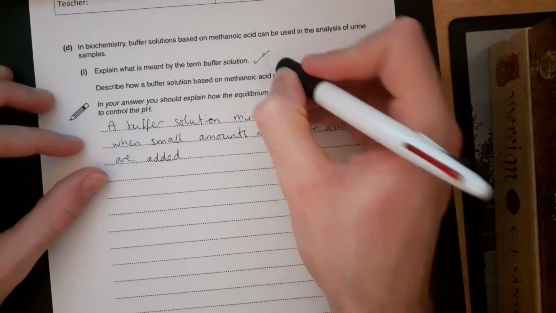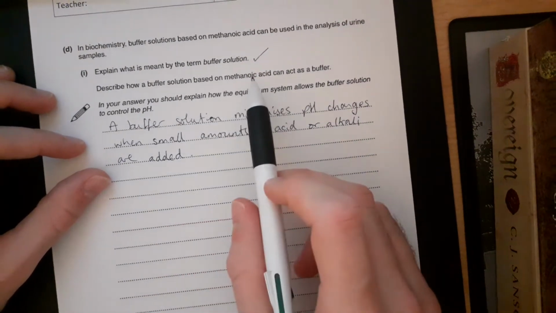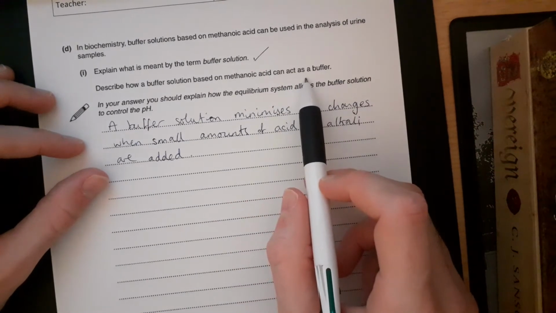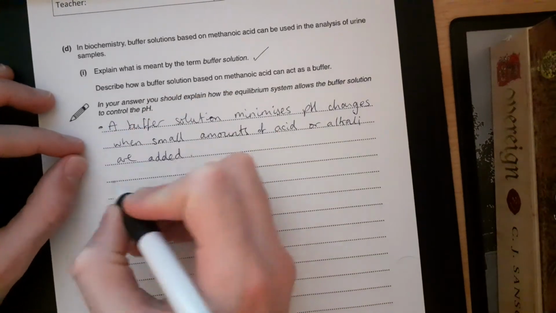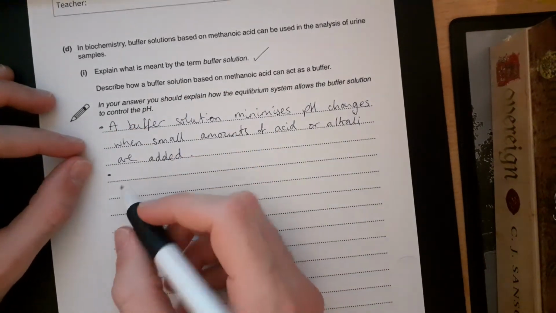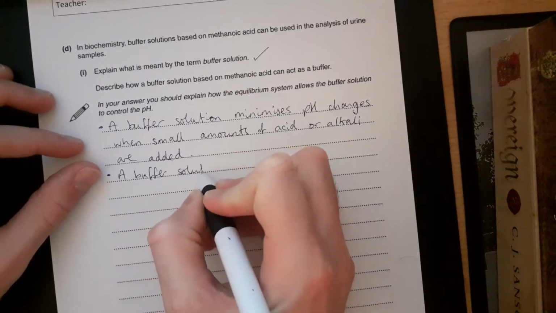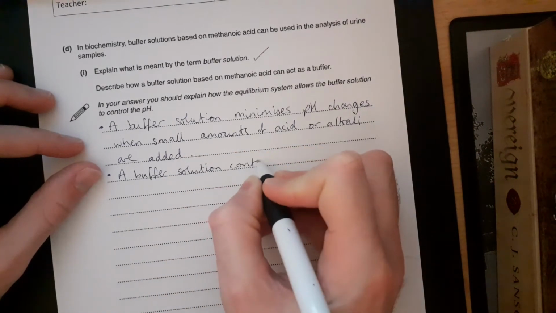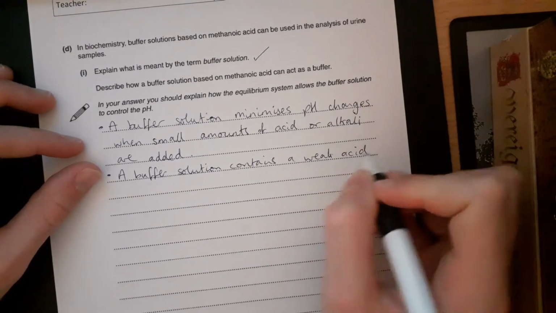So we've done that. We've explained what a buffer solution is. Now we need to describe how a buffer solution based on methanoic acid can act as a buffer. So we kind of need to include this. Let's just do this in bullet points to make it clearer. So a buffer solution contains a weak acid and its conjugate base.